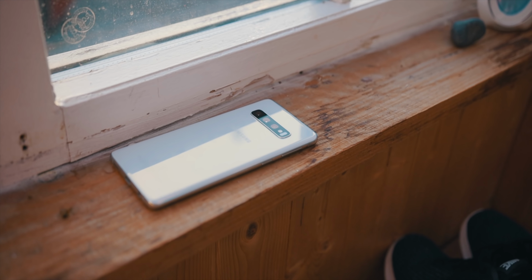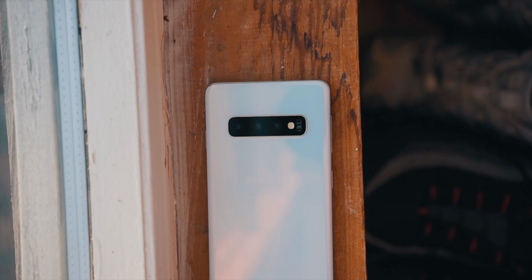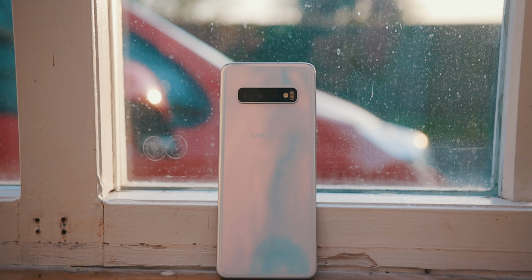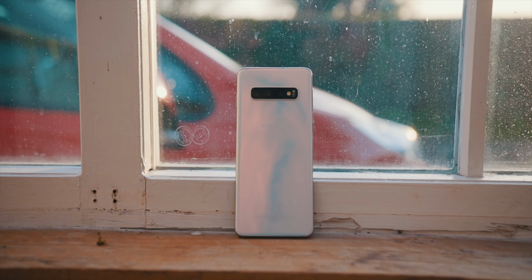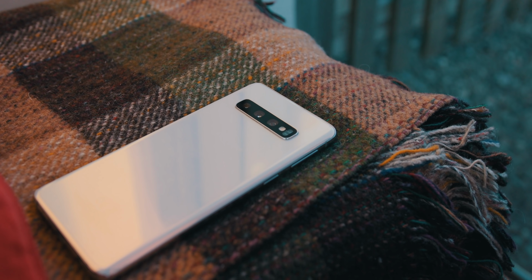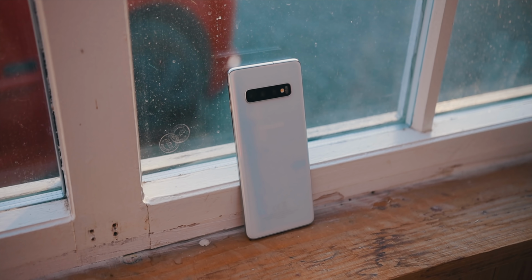I'm not gonna lie, the first day was very exciting for me. I'd already set it up previously. I actually bought this phone a while ago for review. But I think the Samsung Galaxy S10 is the best looking phone in the world. And that's not a compliment I toss around lightly. I don't think I've ever said that about another phone on this channel. Just the design combined with the color makes this a really nice looking phone.